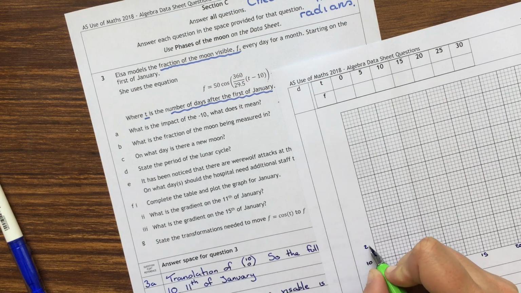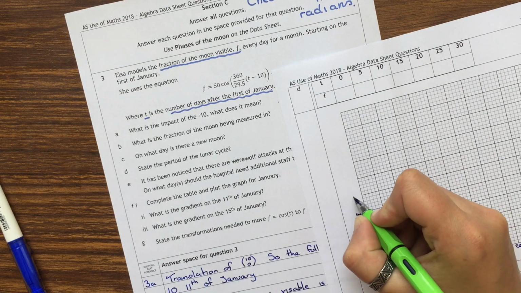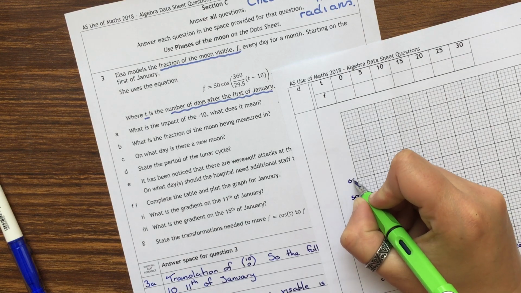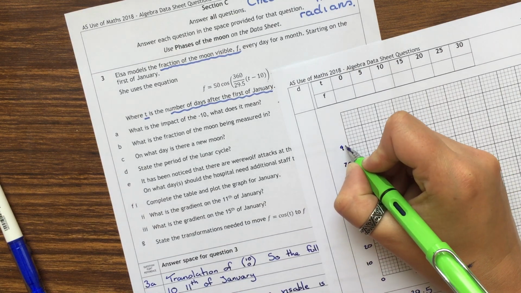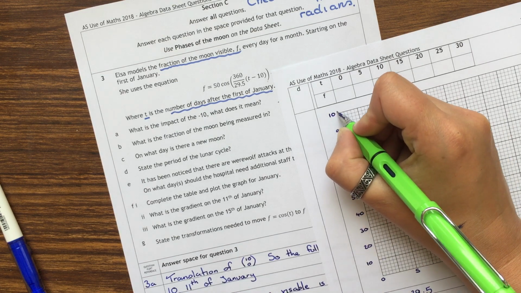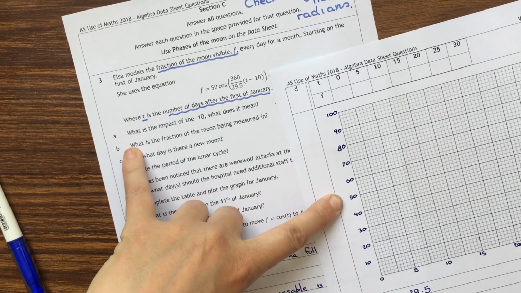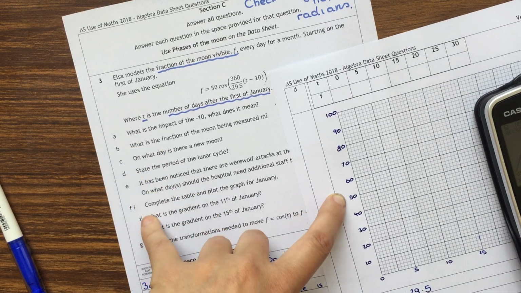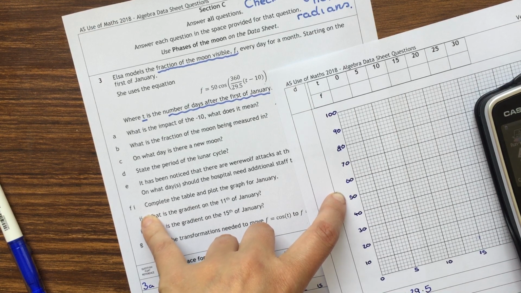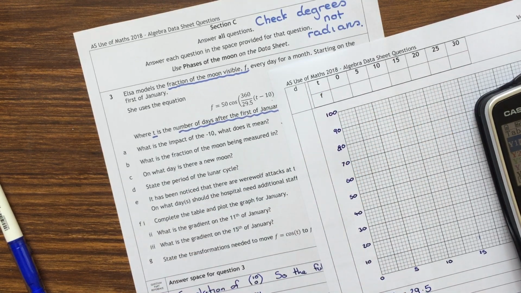So we've got 10, 20, 30, 40, 50, 60, 70, 80, 90, 100. So we need to make sure that we've got our maximum on, our minimum on, and where it crosses halfway. So if we go into table, we want our table to go from 0 to 30 going up in 5s.